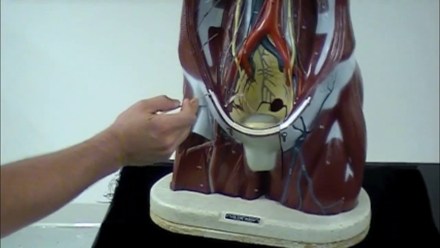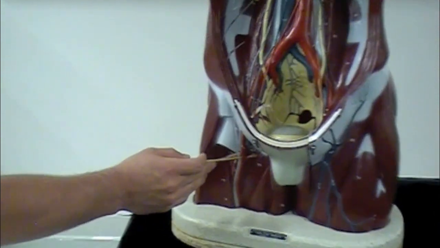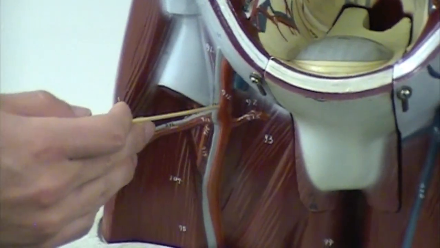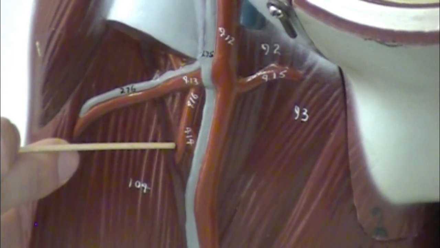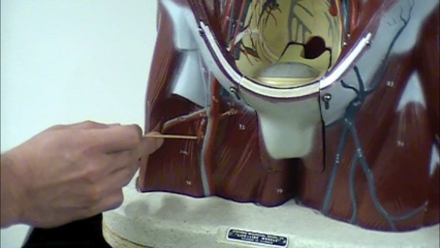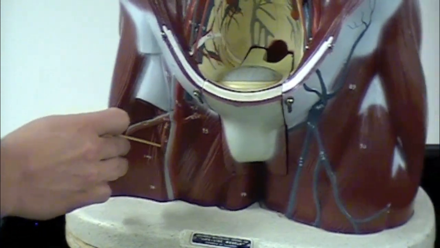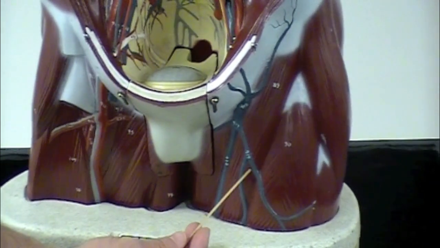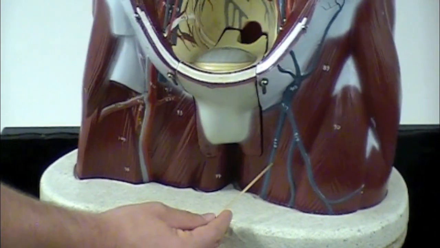Passing through that inguinal canal, we can find our femoral artery, and then this little artery found right here, that is going to be called our deep femoral artery. Going to the other leg, we can see our femoral vein here. And then the last structure that we need to find is the great saphenous vein here.